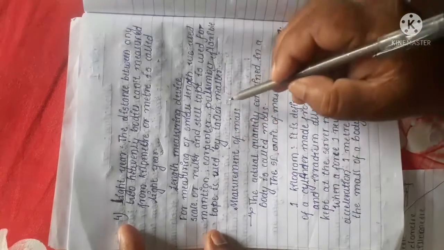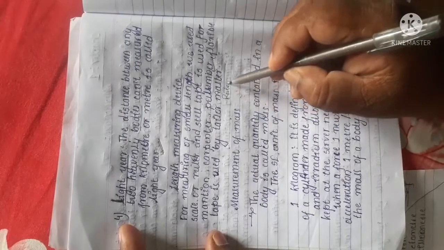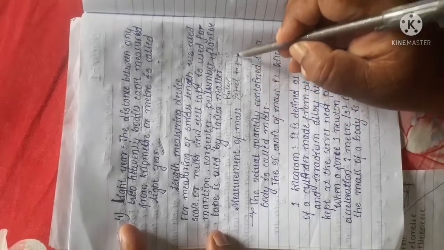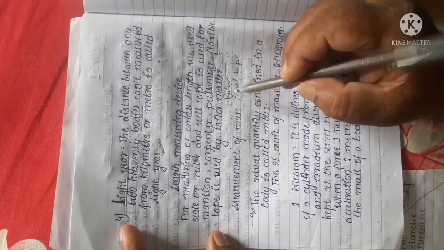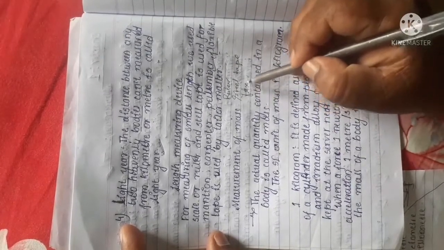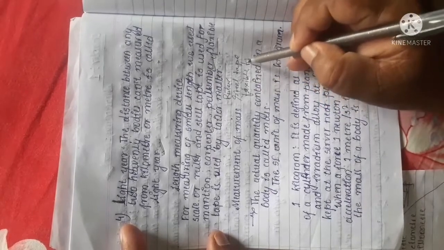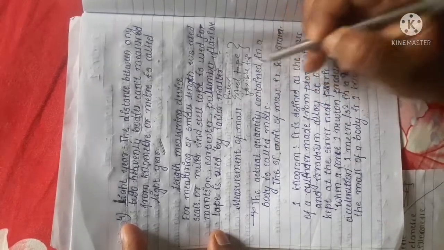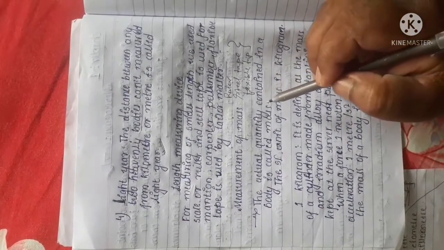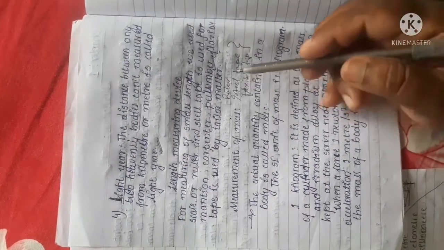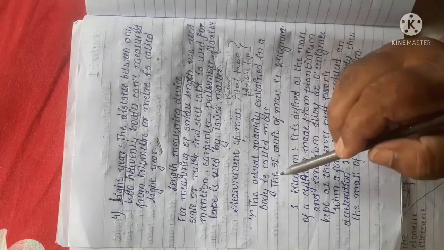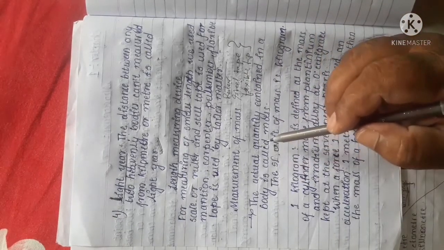In this way, ruler, steel tape and flexible tape, that are the main measurement device of length. That are the main.